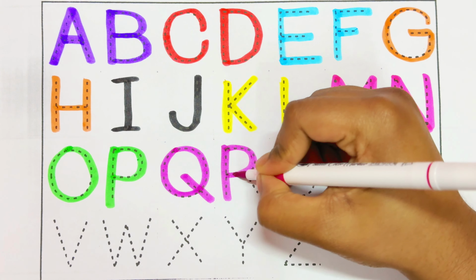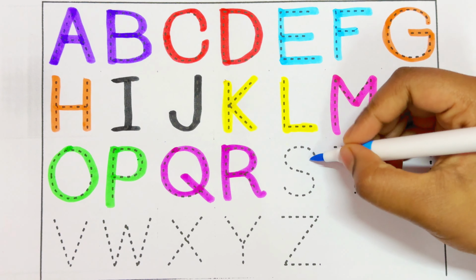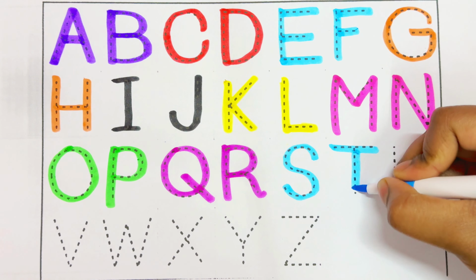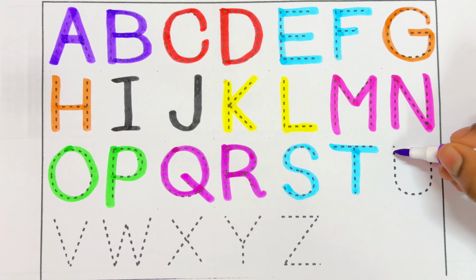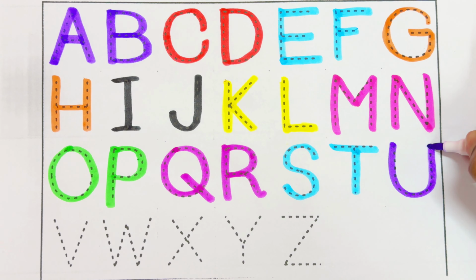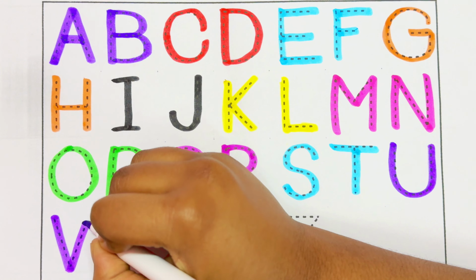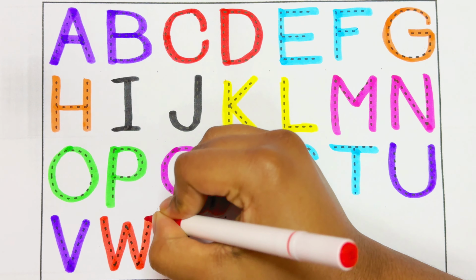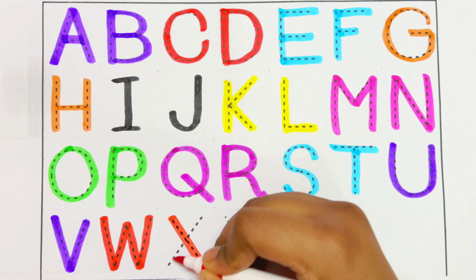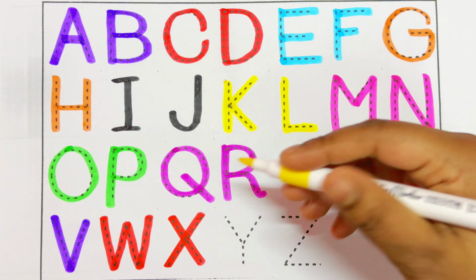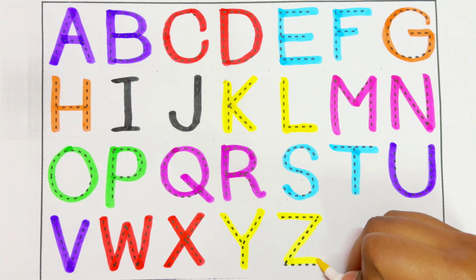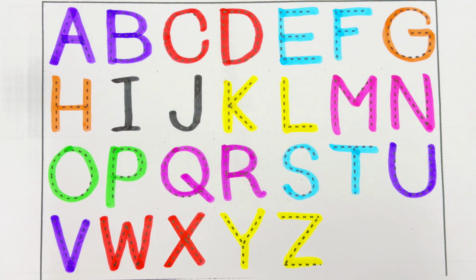R. R for rainbow. S. S for sky. T. T for train. U. U for uniform. V. V for vulture. W. W for window. X. X for xylophone. Y. Y for yacht. Z. Z for zebra. Now we will revise again.